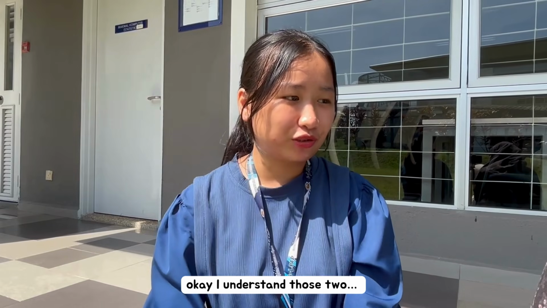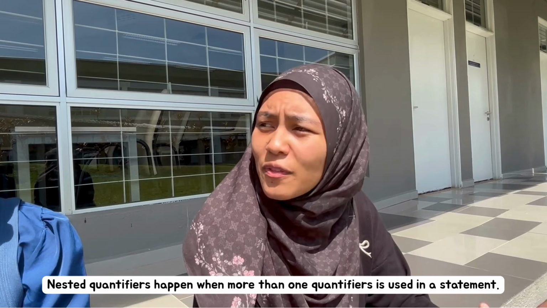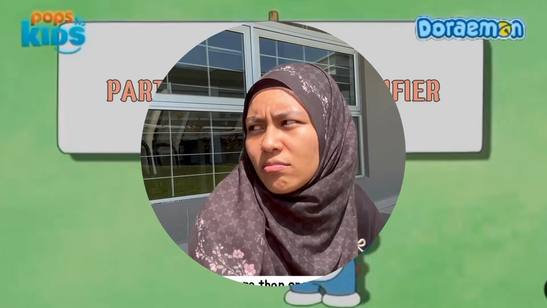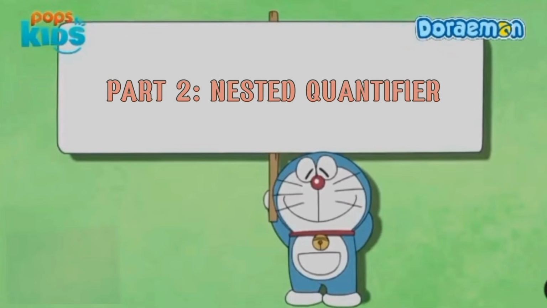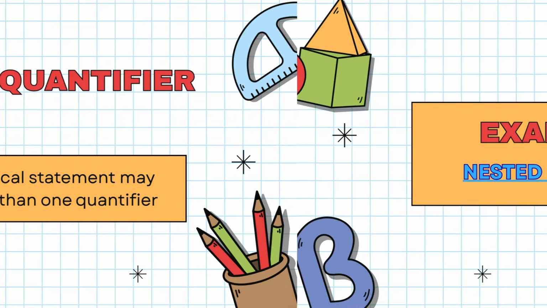I understand those two, but what are nested quantifiers? Nested quantifiers happen when more than one quantifier is used in a statement. A mathematical statement may involve more than one quantifier. In order to solve that statement, we are going to learn about nested quantifiers.